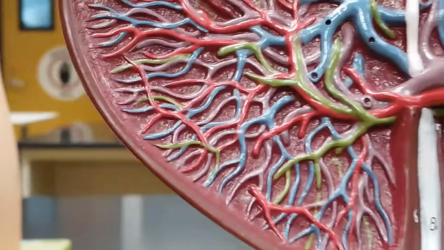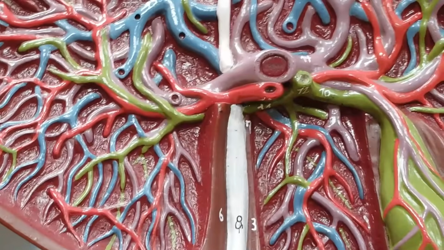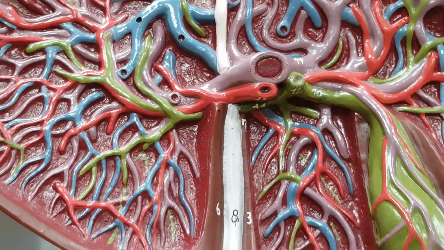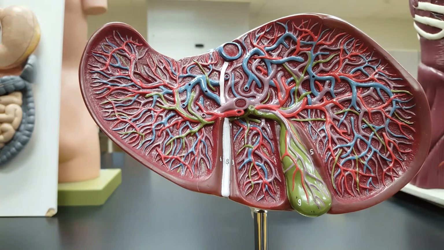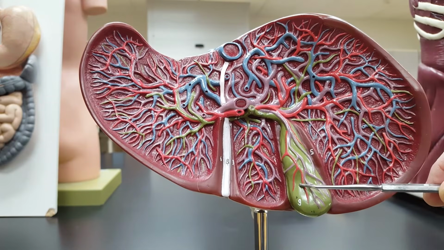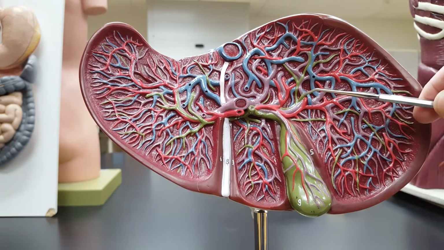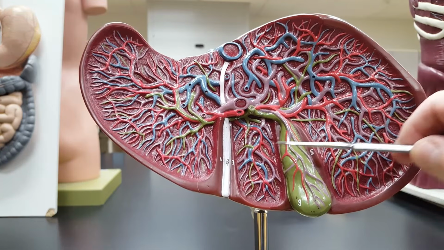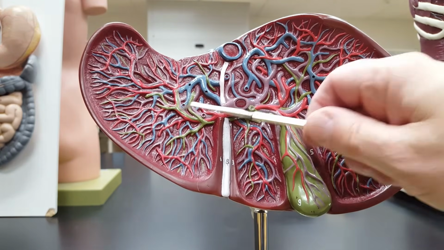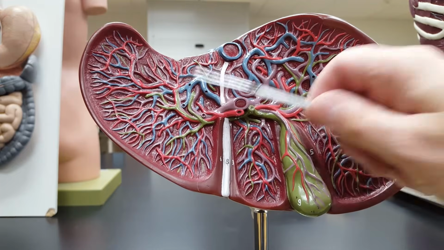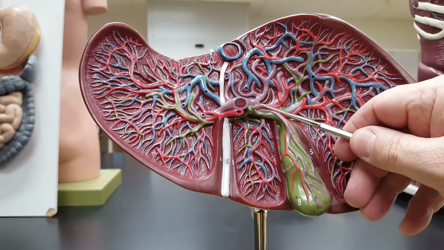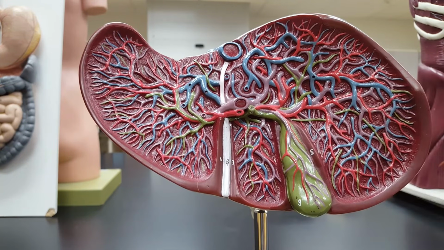So if we come back to this thing, just one more time for review. Gallbladder, cystic duct, right hepatic ducts, left hepatic ducts, common bile duct.